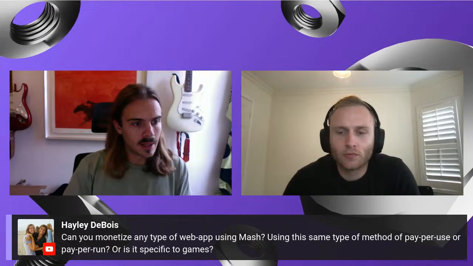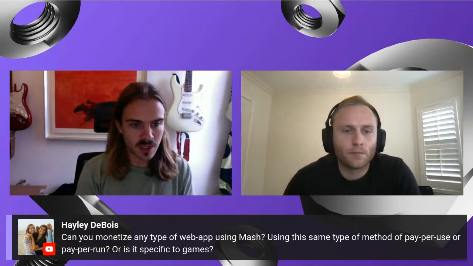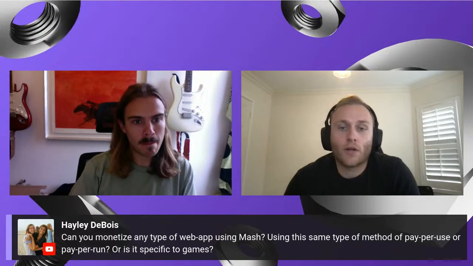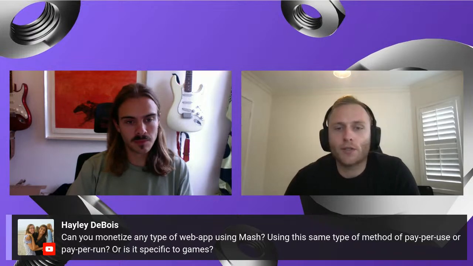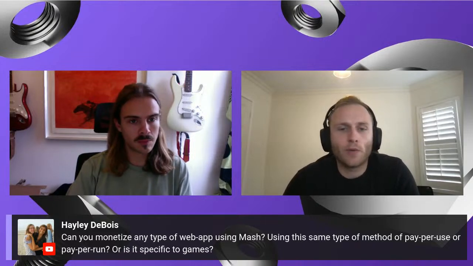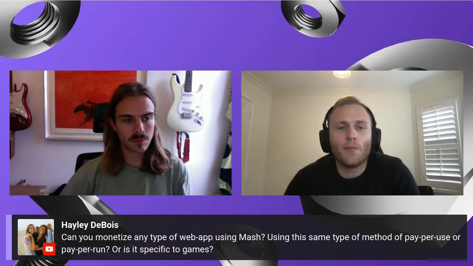I see a question has come in from Haley. She asks, can you monetize any type of web app using Mash, using the same type of method as pay-per-use or pay-per-run, or is it specific to games? Works for anything. The access function just triggers a payment flow based on some pre-configured monetization rules. So again, how much you want to charge for something, whether there are freebies or not. And like I showed with the book, that uses the same SDK. And you control what you want to do.